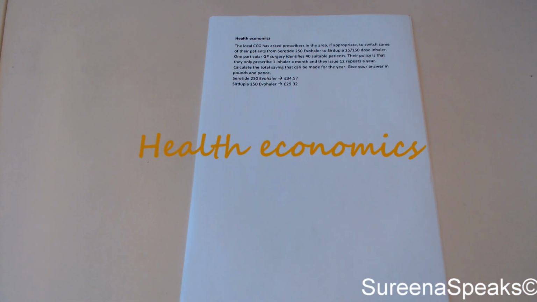Let's move on to health economics. So the local CCG has asked prescribers in the area, if appropriate, to switch some of their patients from Seretide 250 EVO inhaler to Sedupla 25 by 250 dose inhaler. One particular GP surgery identifies 40 suitable patients. Their policy is that they only prescribe 1 inhaler a month and they issue 12 repeats a year. Calculate the total saving that can be made for the year, give your answer in pounds and pence, and it's told us that Seretide 250 EVO inhaler is £34.57, and for our Sedupla 250 it is £29.32.